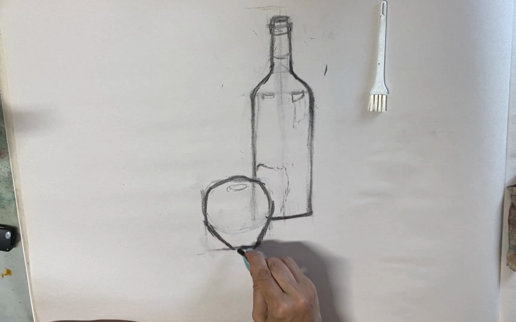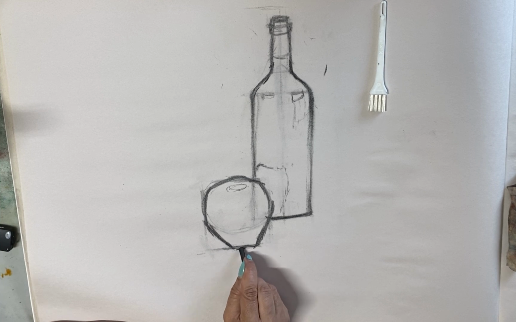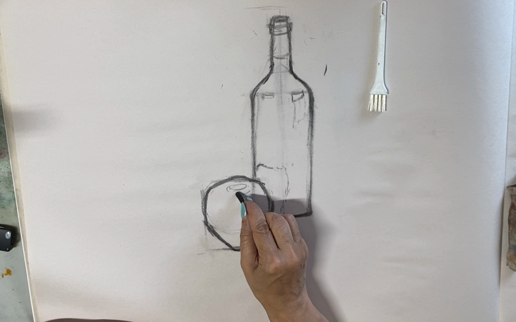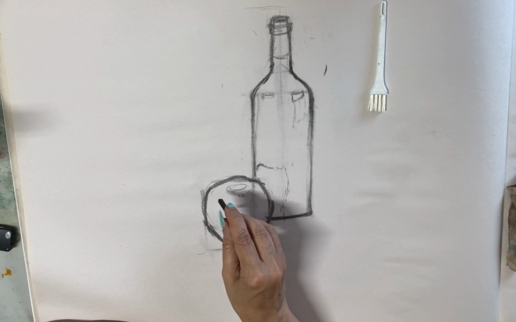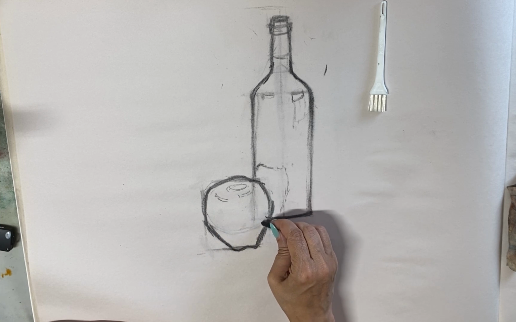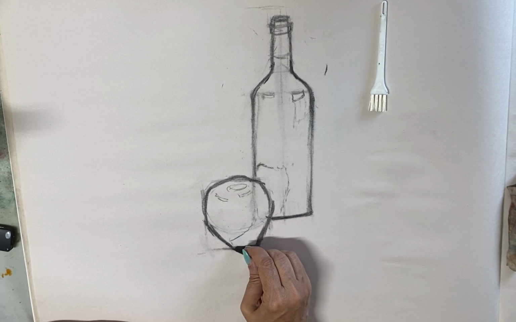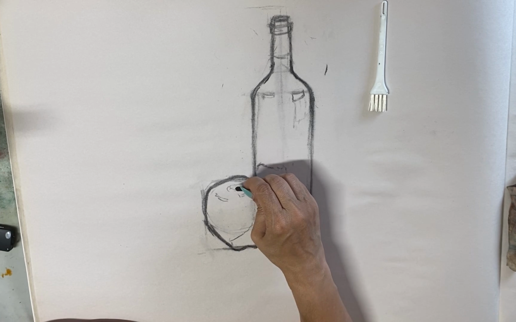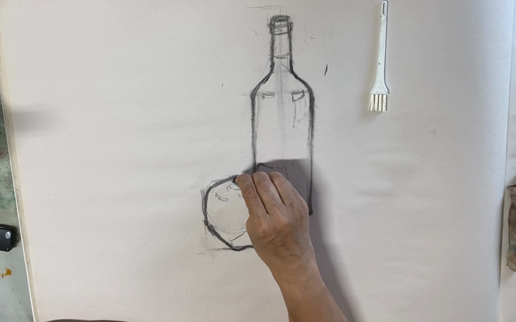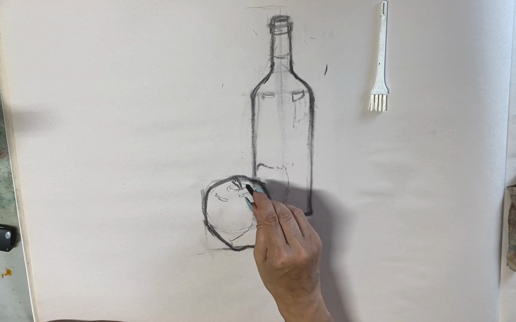Okay, this is not in the center, and for sure we have this shape. I can see the same reflection, not the same, but we have more reflection here too. I can see a reflection of whatever I have on the table, and this is going to be the stick that we have here.